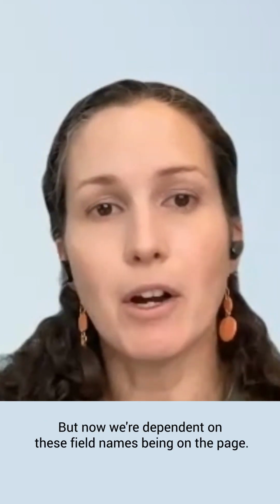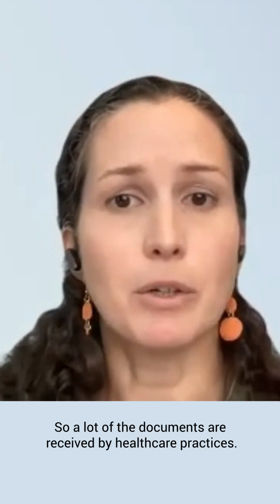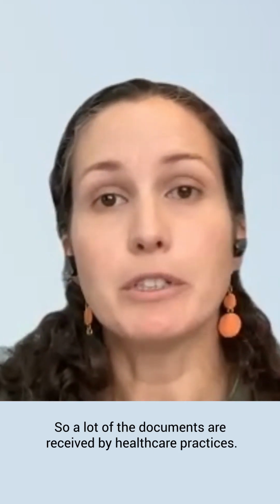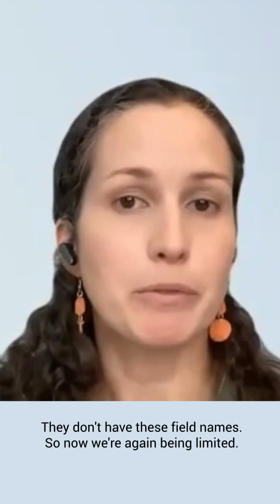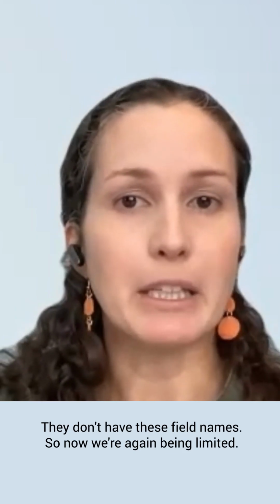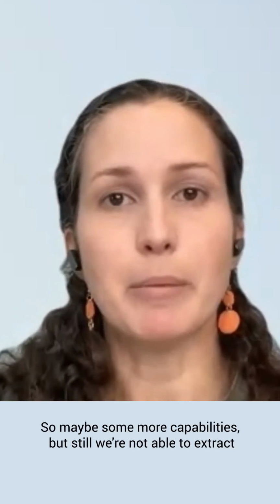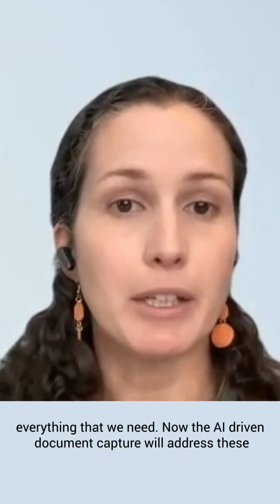But now we're dependent on these field names being on the page. So a lot of the documents that are received by healthcare practices, they don't have these field names. So now we're again being limited. So maybe some more capabilities, but still we're not able to extract everything that we need.